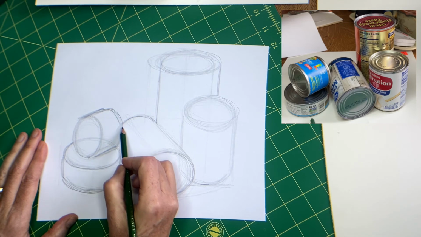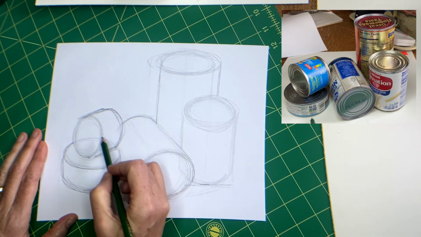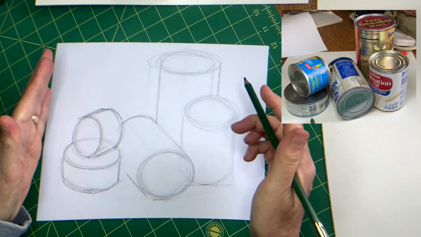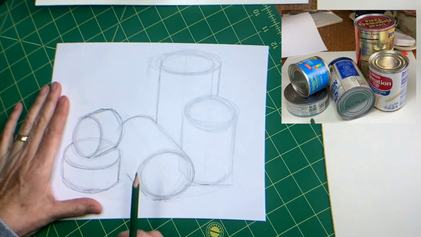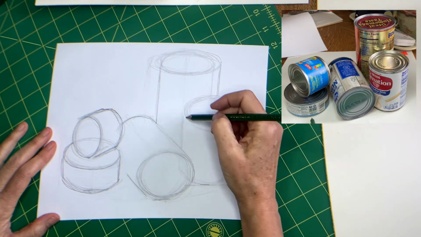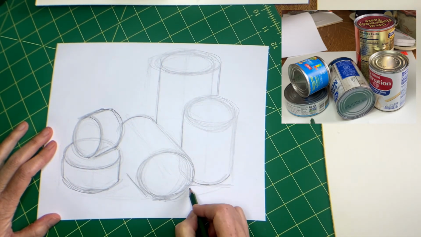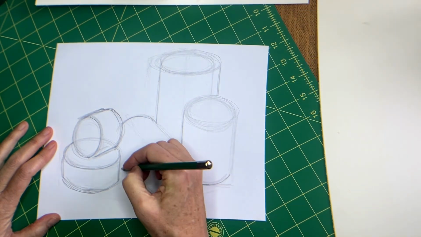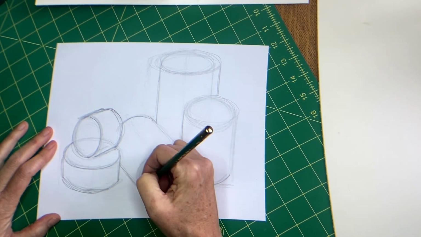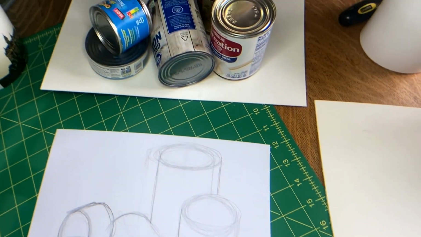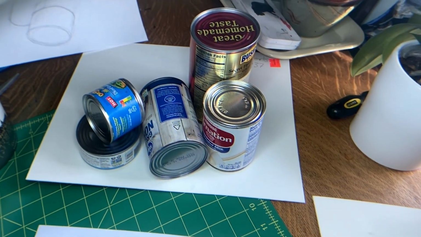And this is more of a rounded curve that mimics this curve. Okay, so I have some erasing to do and adjusting. But I want them to look like they're all sitting on the same surface. And there, they're right there. Got to keep your eyes on them the whole time.